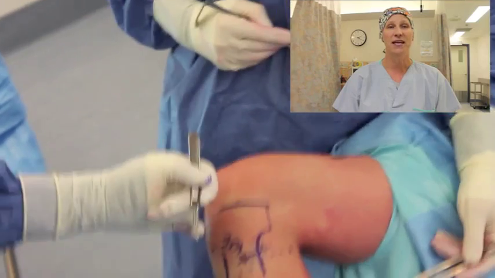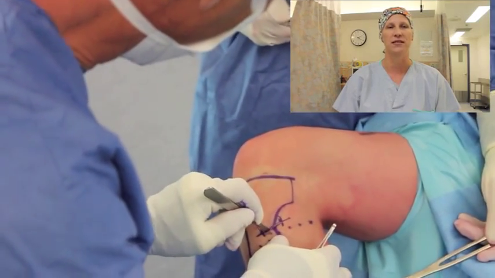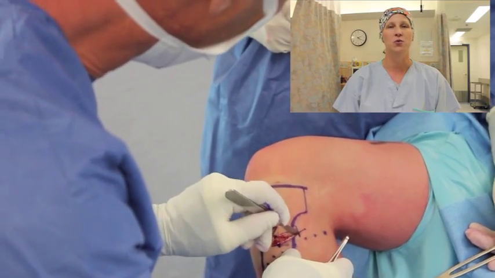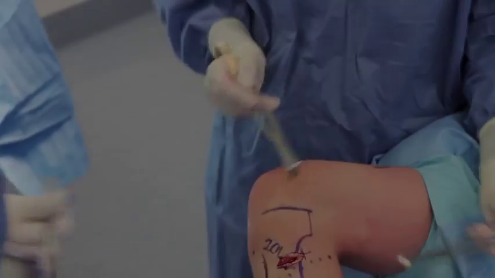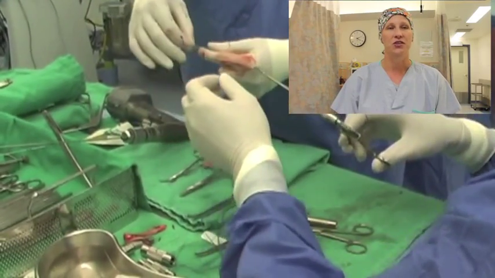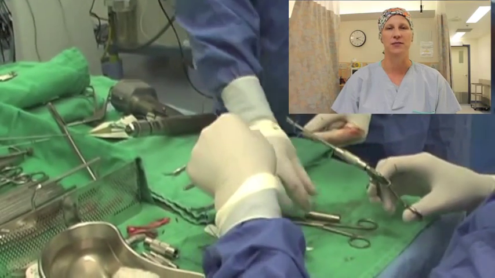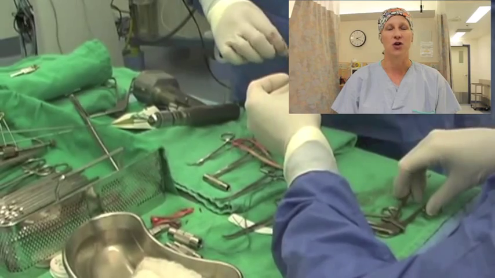Your surgery will begin with the surgeon making an incision approximately 2 to 4 centimeters long. This incision will allow your surgeon to harvest the graft to make your new ACL. Through the incision, your surgeon will take 2 of your hamstring tendons using a specialized instrument. The surgeon only strips off the tendons, not the muscle.